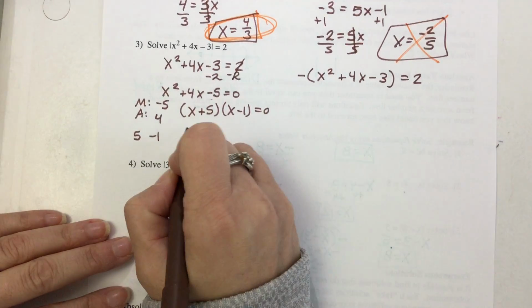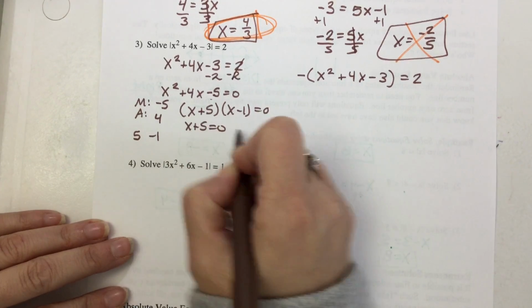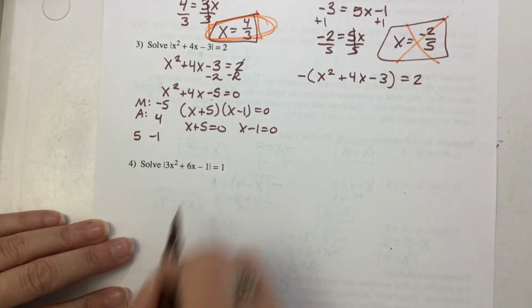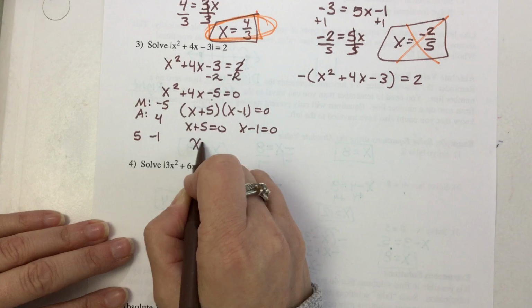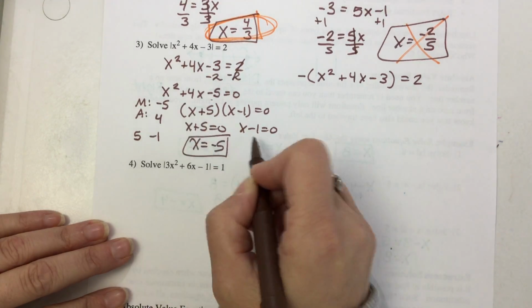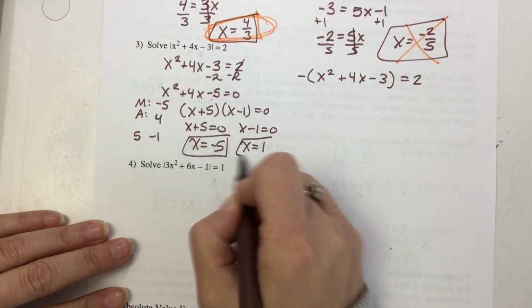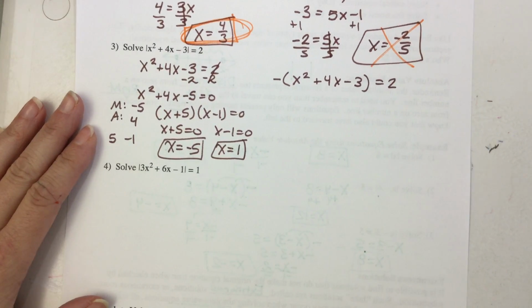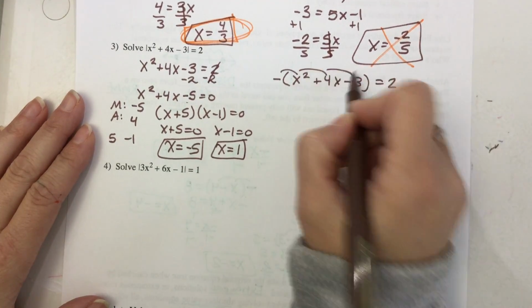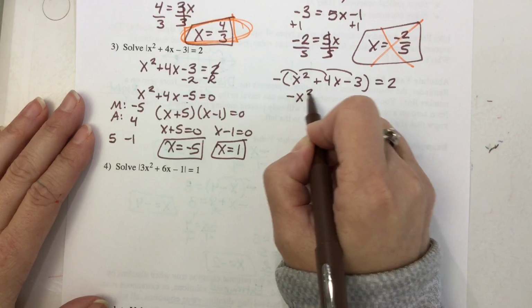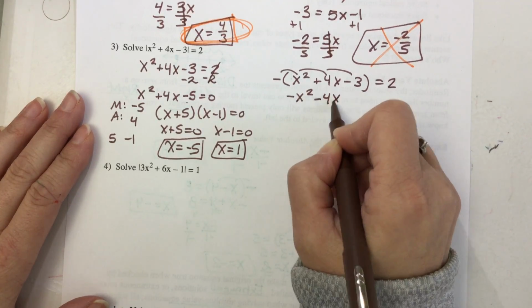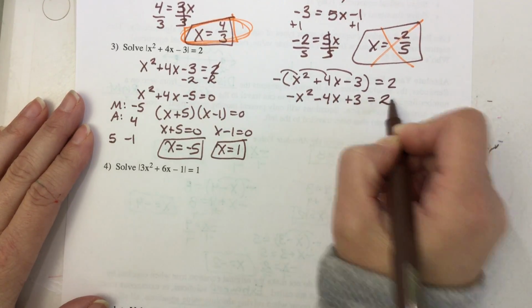To find your solutions, you take each group separately, set it equal to 0. So here I minus a 5, so x equals negative 5. Here I add a 1, so x equals 1. Now I come over to the other side. This negative goes to everything. So negative x squared minus 4x plus 3 equals 2.